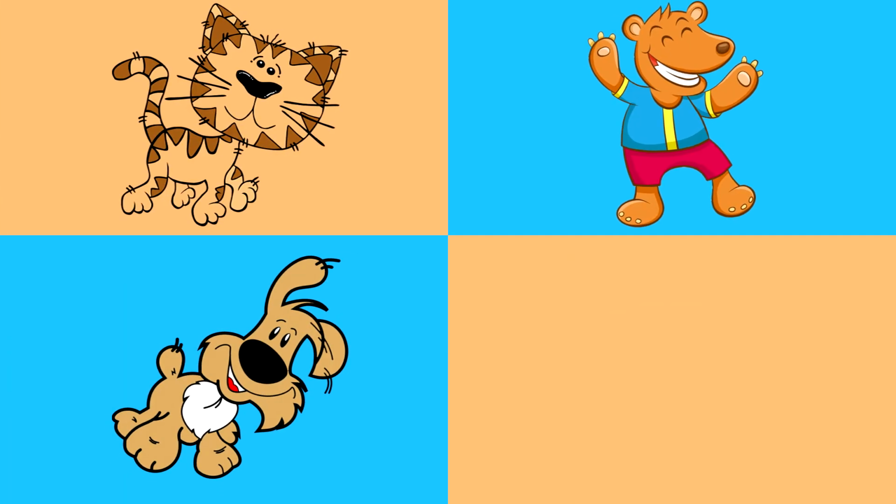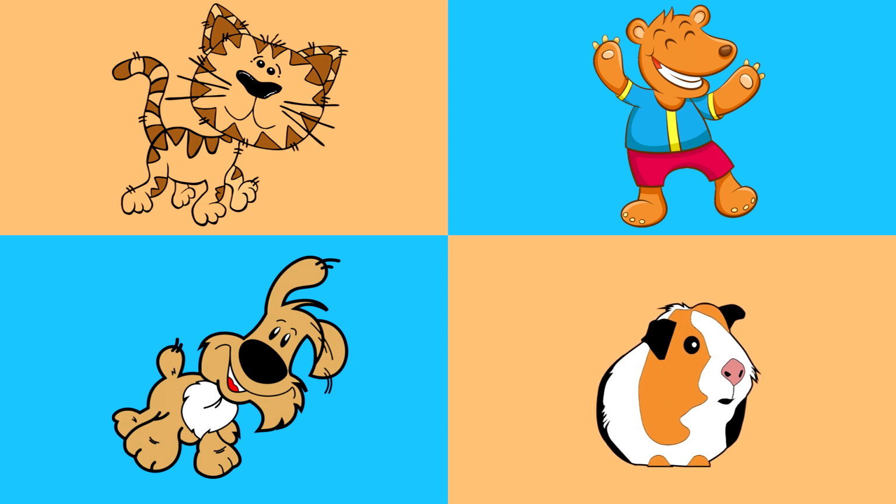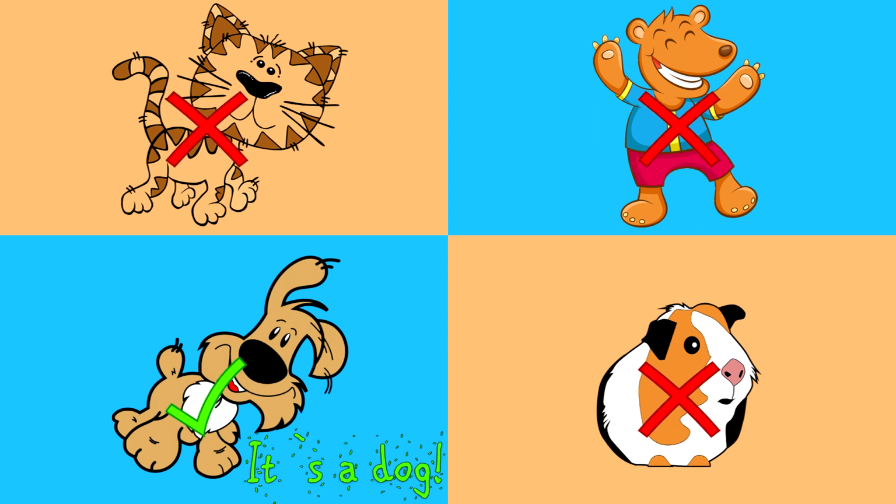Cat, dog, bear, guinea pig. Did you guess it? Yes, it's a dog. Now you know what words and phrases you can use to describe a dog.